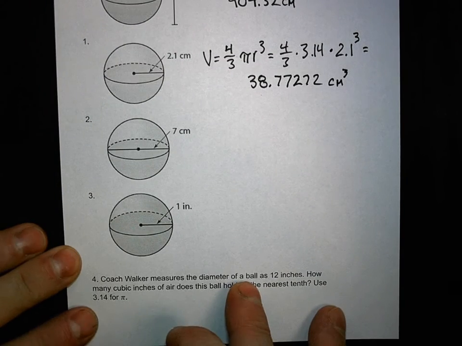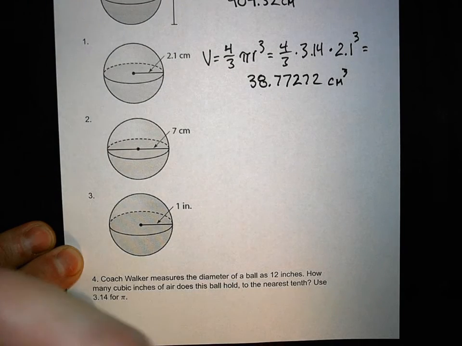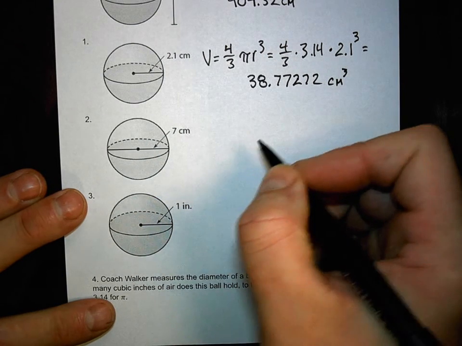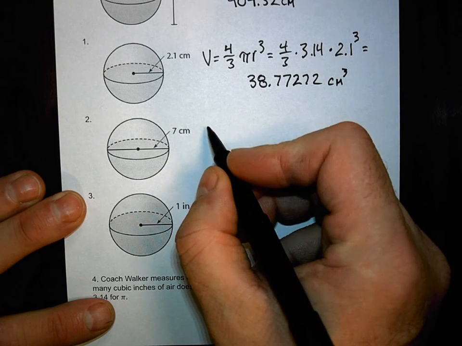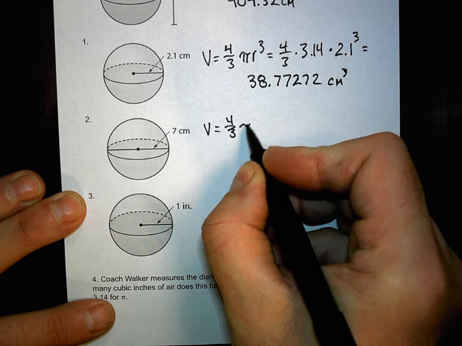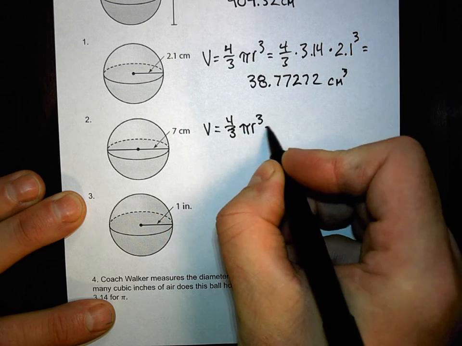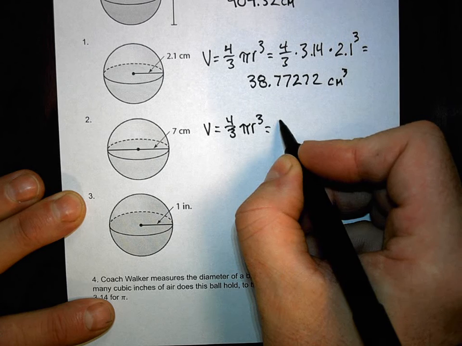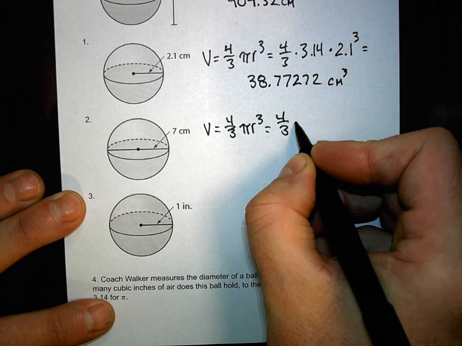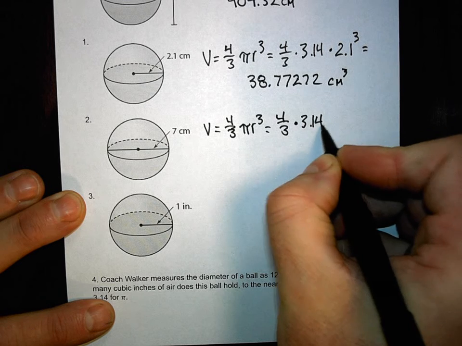All right, so number 2. Who's sitting in the middle position? Ben, yes, sir. Explain. Go ahead. Volume equals 4/3 times pi radius cubed, which equals 4/3 times 3.14 times 3.5 cubed.